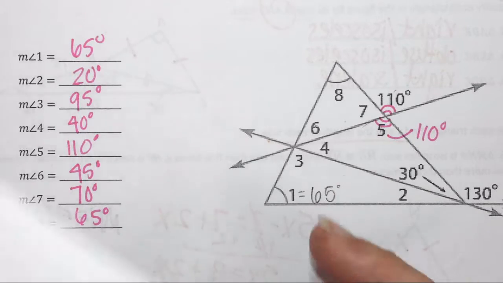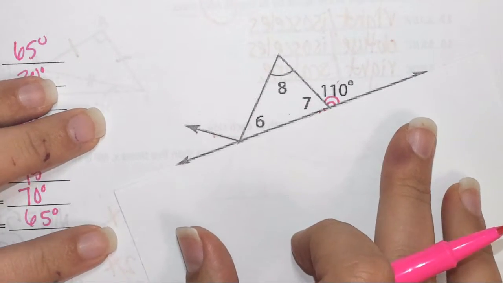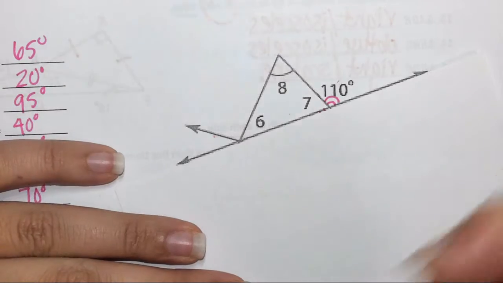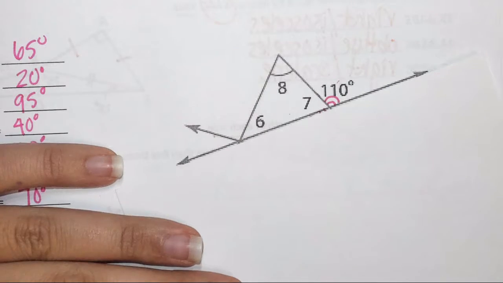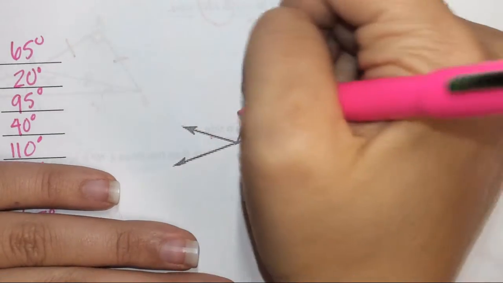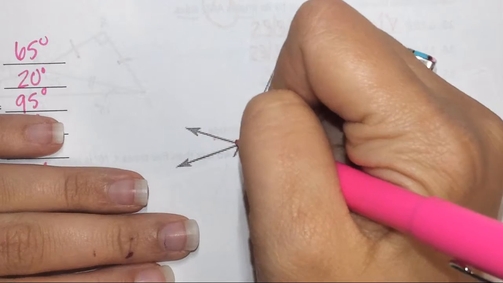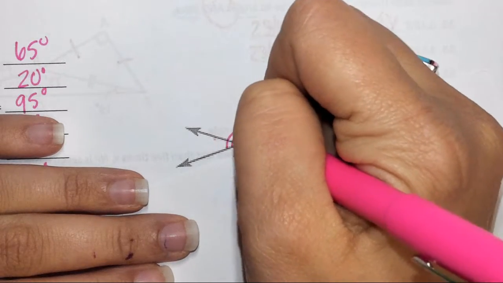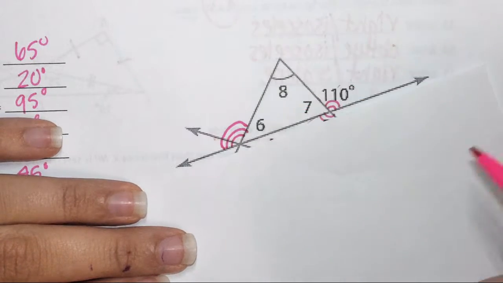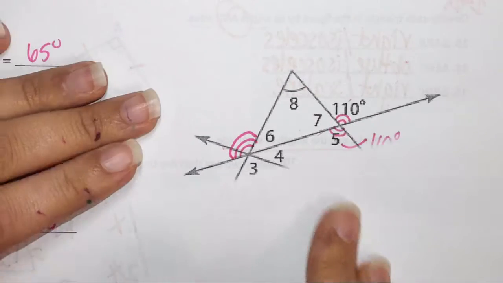Alright guys, now I have a question before we go any further. Is 110 an exterior angle? Yes, it's on the outside. That means it has to add up to equal which two angles? 8 and 6. Remember when we ripped the triangles, we would rip those two off. Now, what about this angle right here? What two angles would we have to add together to get that angle? 8 and 7, because they're the non-adjacent angles.